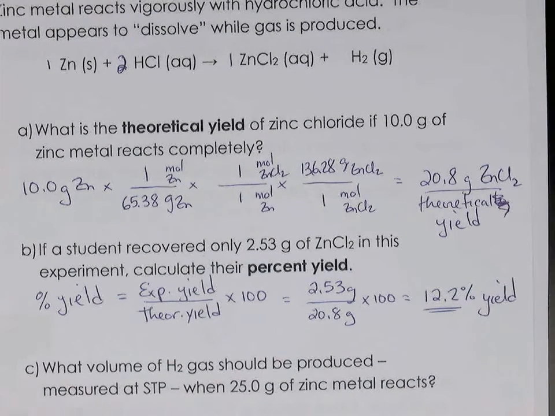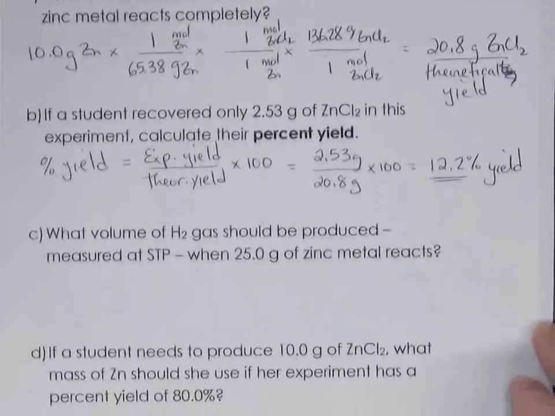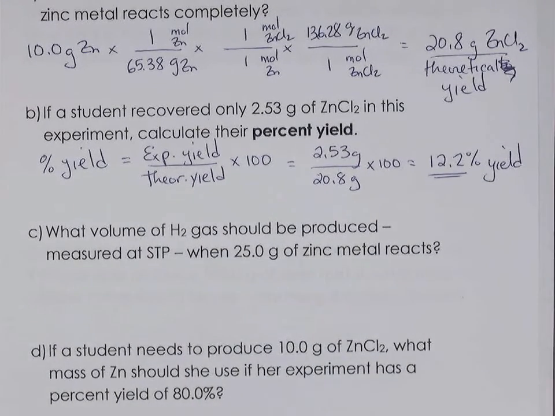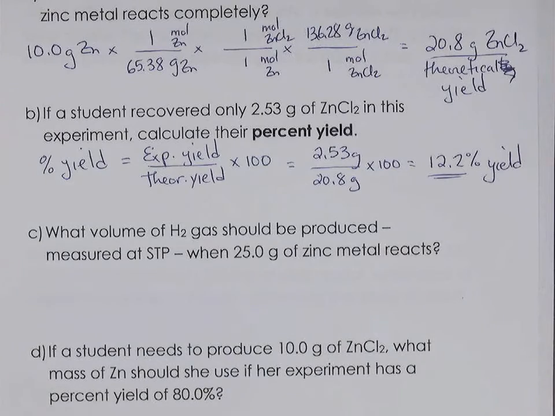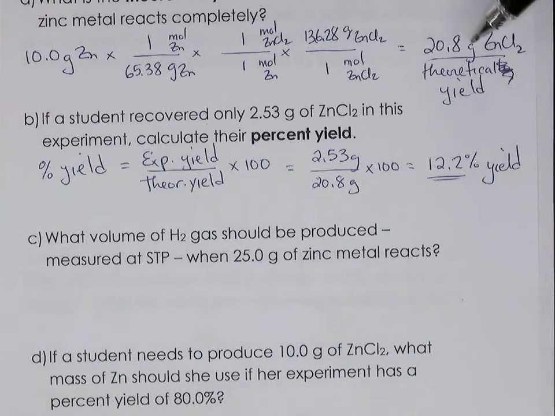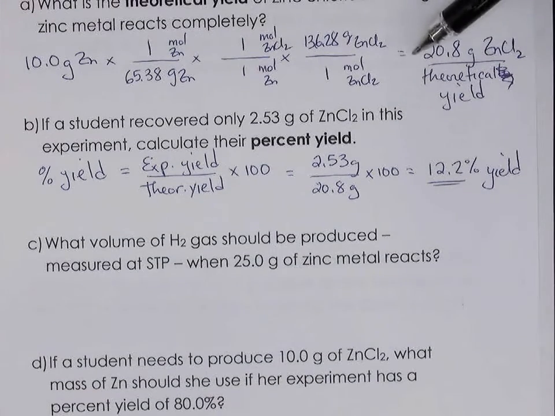Okay? Now, there's lots of reasons why your percent yield might be low. Some of them are out of your control. It's possible that the reaction is actually not a complete reaction. If it's not a complete reaction, then you wouldn't get the amount that we had calculated above in Part A. Part A, a stoichiometry calculation like this assumes that the 10 grams of zinc gets used up completely. If it didn't, you wouldn't get 20.8 grams.